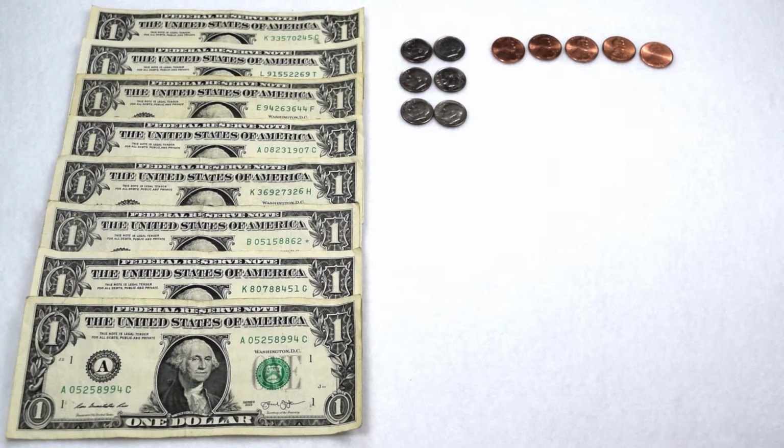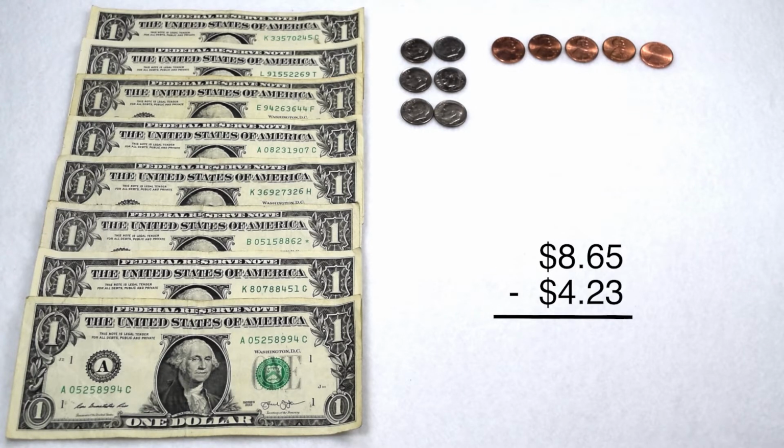Subtracting with decimals is very similar to subtracting with whole numbers. Money is a form of decimals that most of us are familiar with, so we'll start there. Say you start your day with $8.65. Stopping for donuts and coffee costs you $4.23. How much money do you have left?